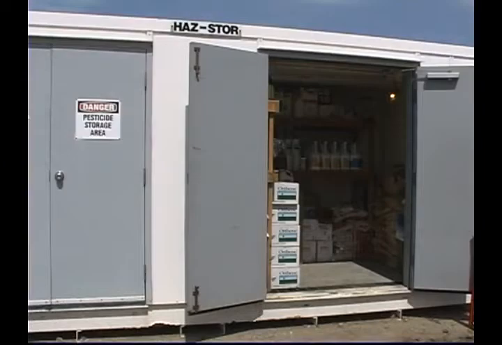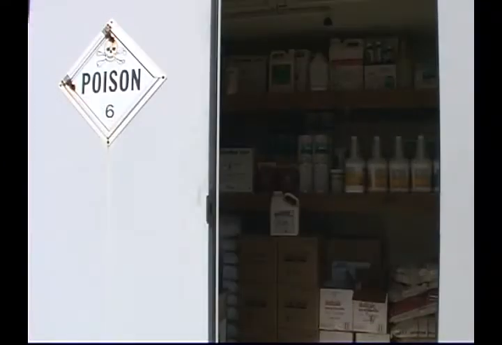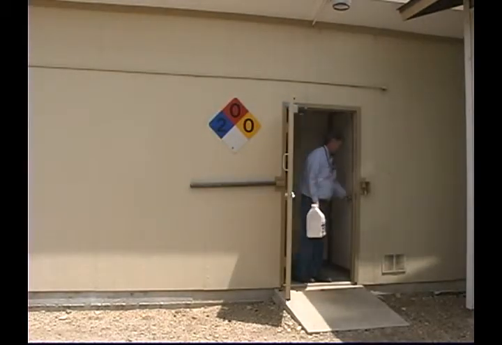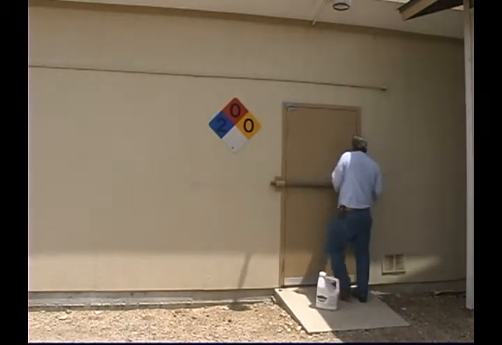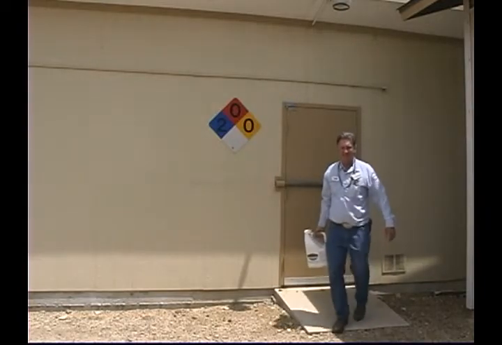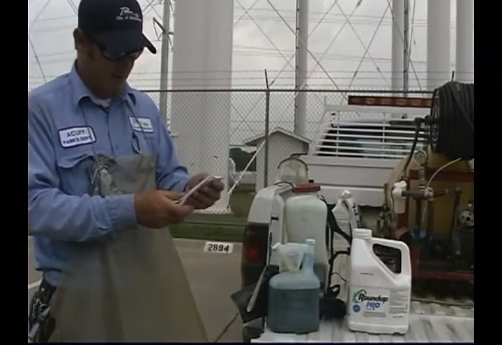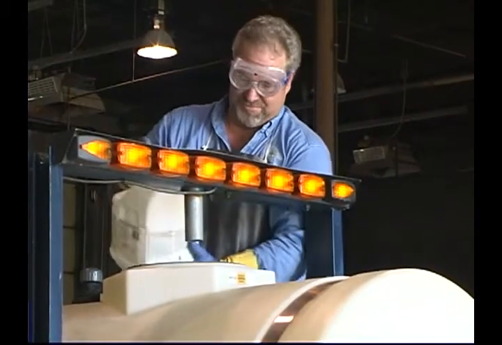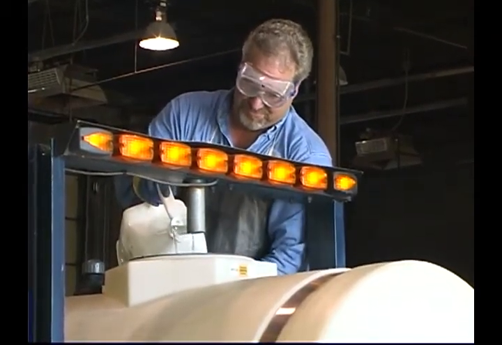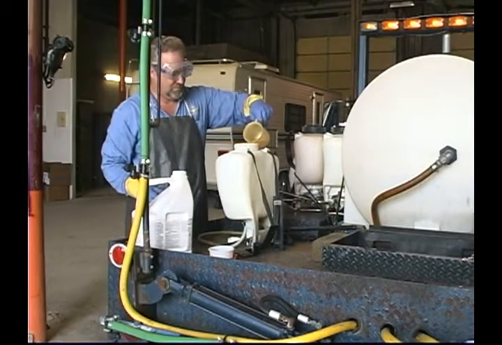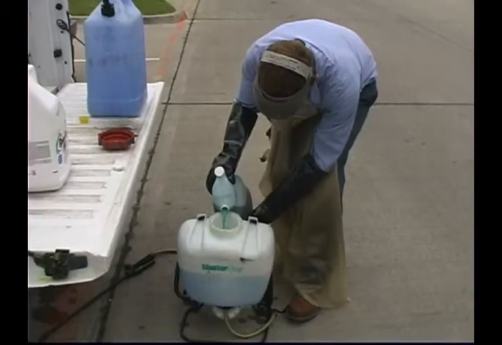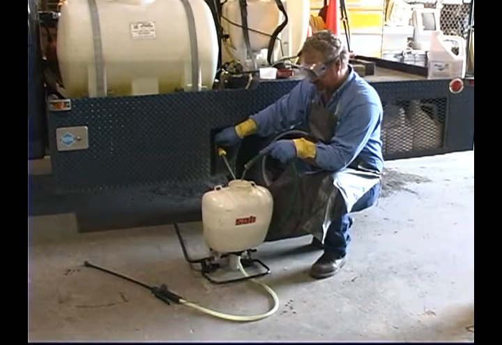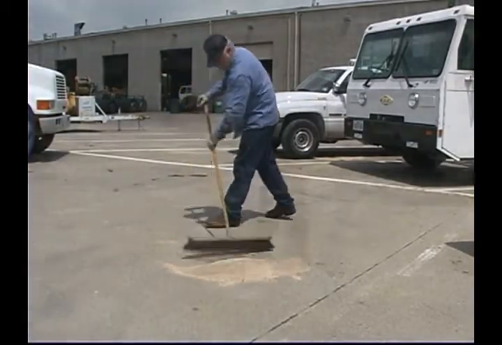Always follow safety, storage, and disposal procedures for pesticides and herbicides. Be sure to store chemicals in segregated areas that are designed to contain potential spills. Follow label directions precisely when mixing or applying pesticides or herbicides. Mix pesticides and herbicides where spills will not soak into the ground or run off into the storm drain system. If a spill does occur, follow proper procedures to clean it up.